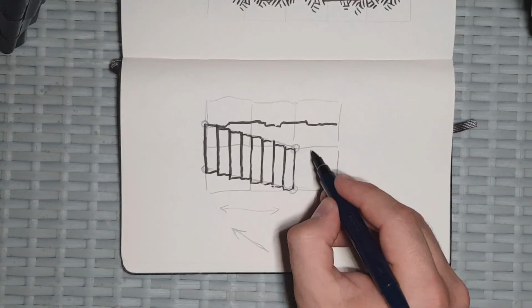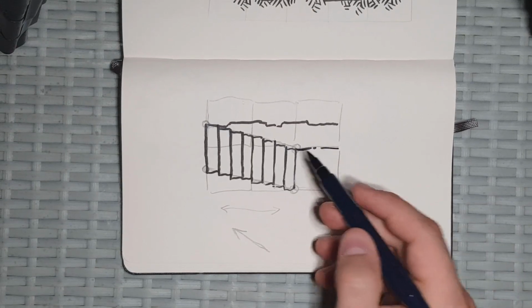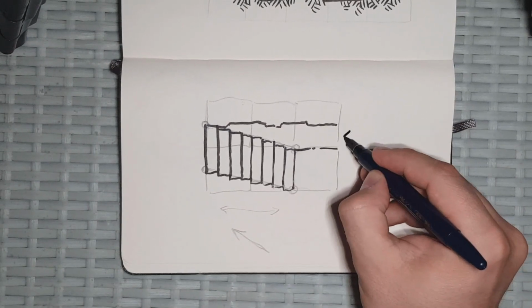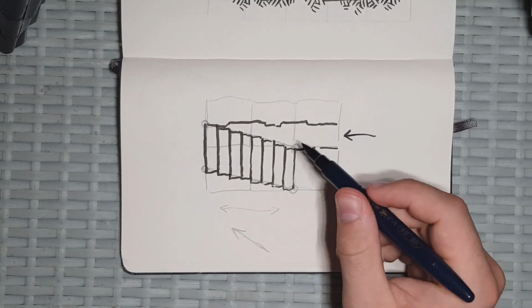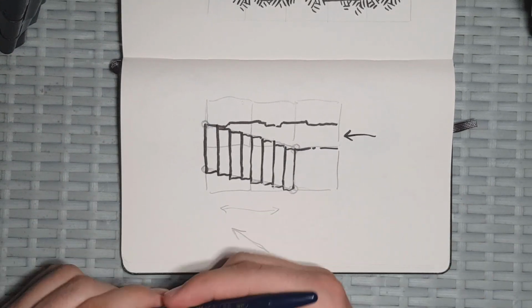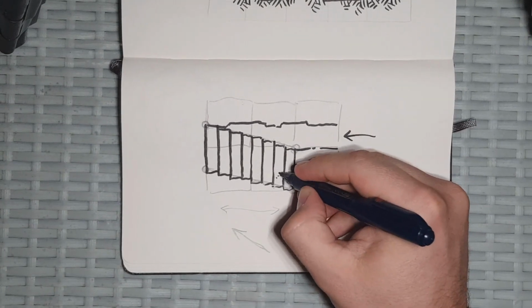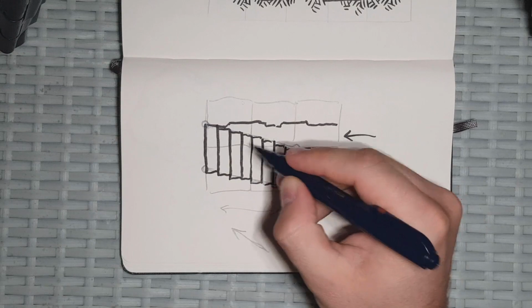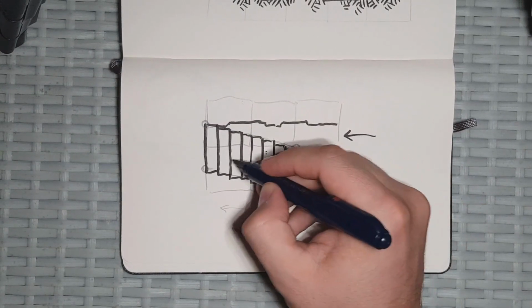And in fact, now that the stairway is in, we can throw that in there. At this point, you can continue with your wall texture. Check out the other video for that. But your stairwell is pretty much done. You can add in some texture, some dashes, dots, and you can add in some individual bricks.